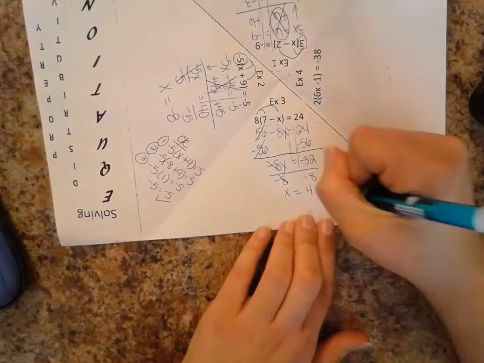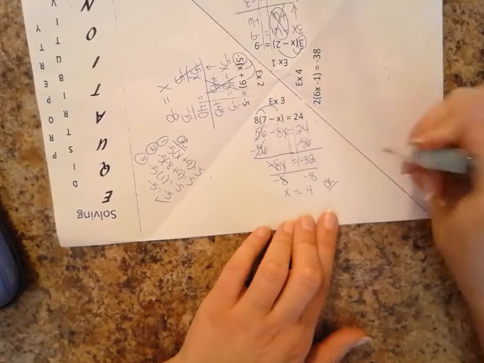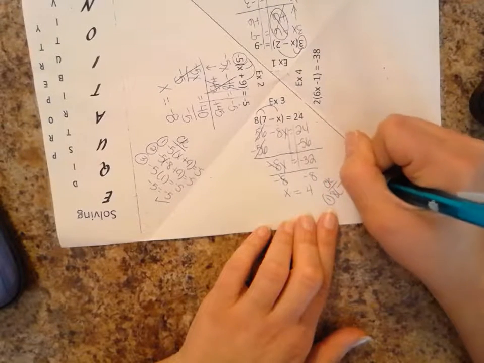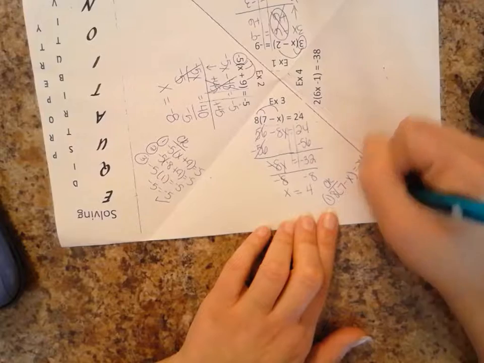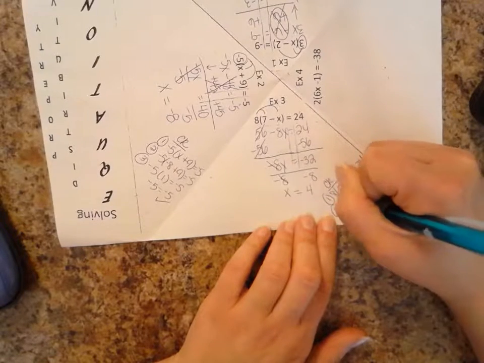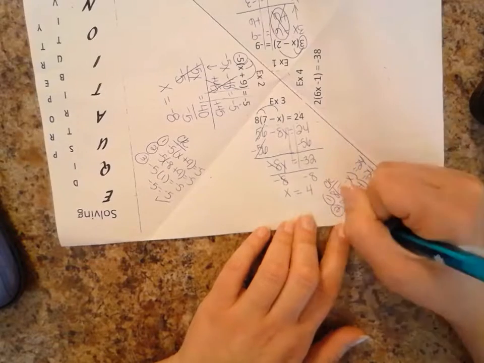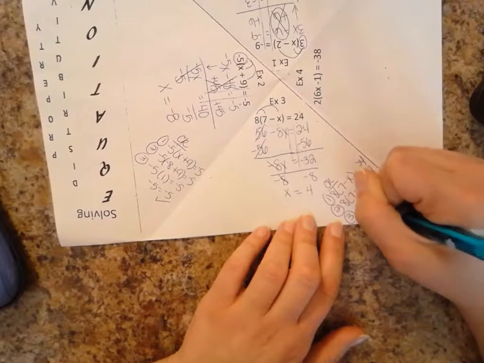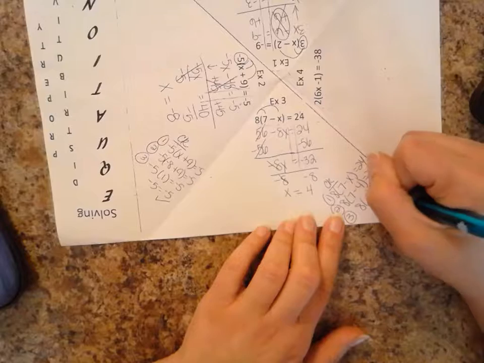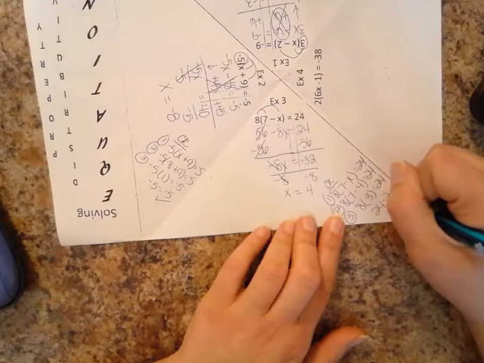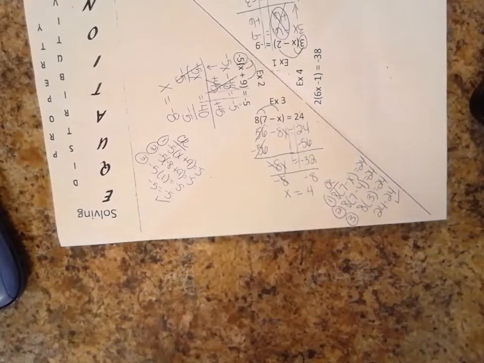Okay, we're going to go ahead and check. We've got 8 times 7 minus x equals 24. We're going to replace and resolve. 7 minus 4 is 3. 8 times 3 is 24. 24 equals 24, and it checks.